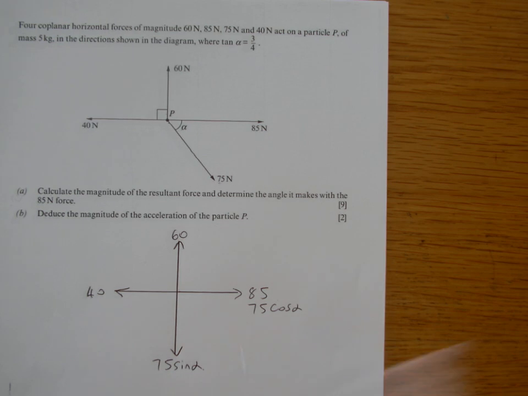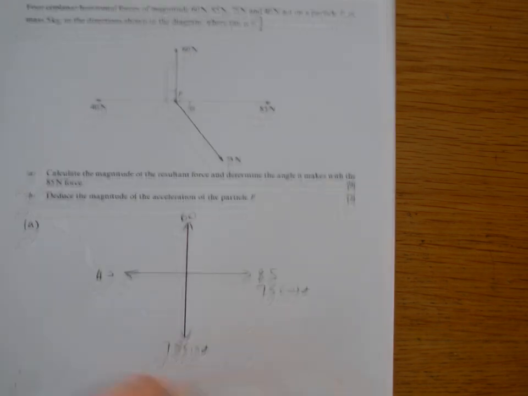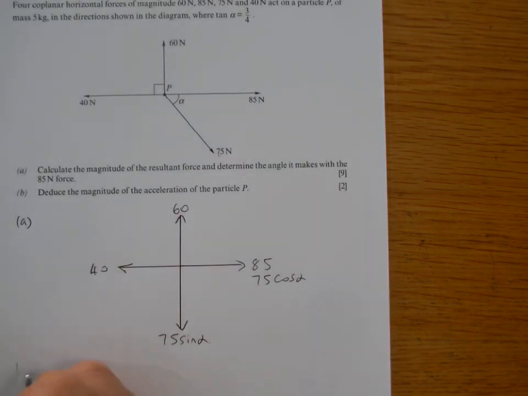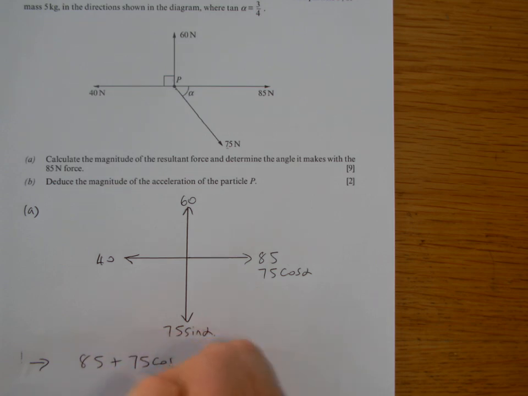Now, these are not in equilibrium, so it's moving. So quite simply, we need to resolve, and first of all, maybe we'll resolve in the x direction. If we take this as positive, we've got 85 plus 75 cos alpha, take away the opposing force, which is 40.